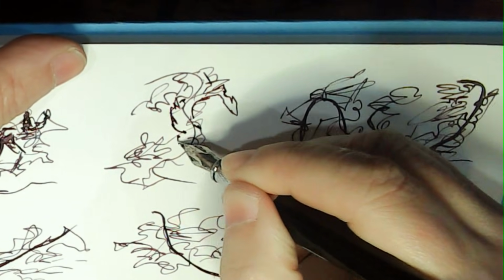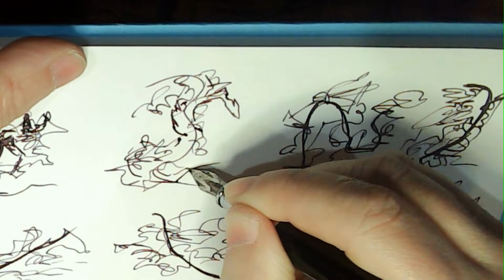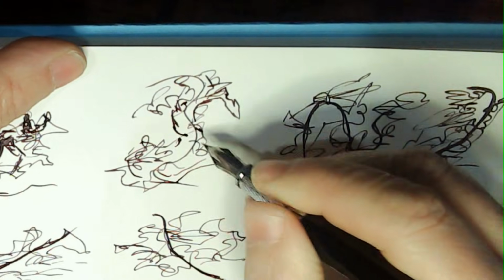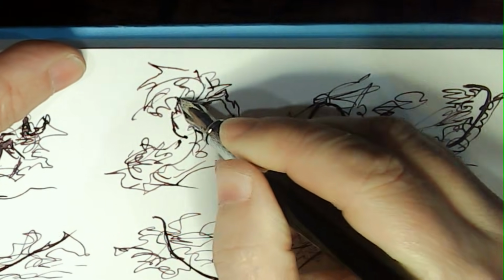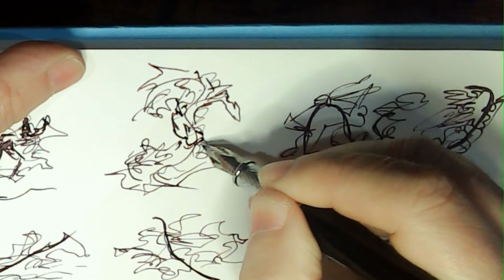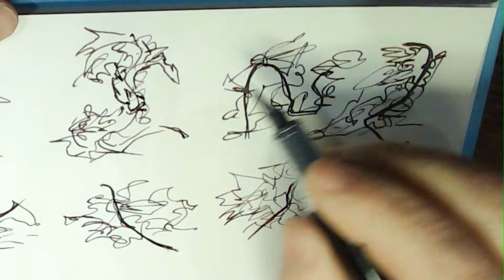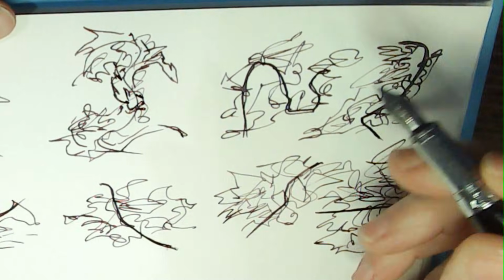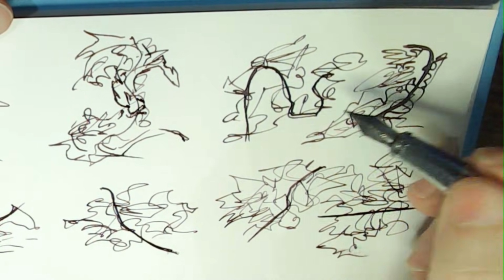I'm actually not even sure, but I'm gonna go ahead and... oh, this almost looks like a wing. Alright, once again, don't finish the drawing, just start it a little bit, because you're going to get a second chance to come in and change it up a little bit.